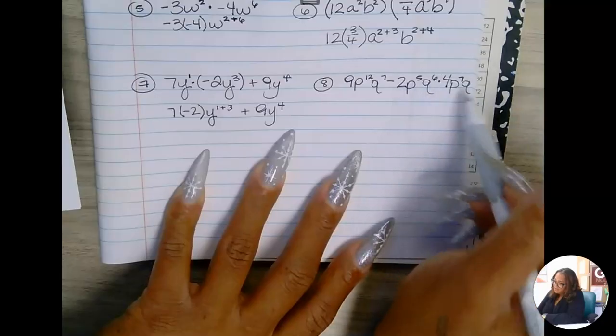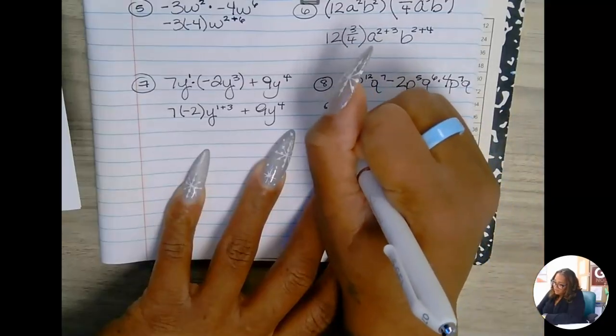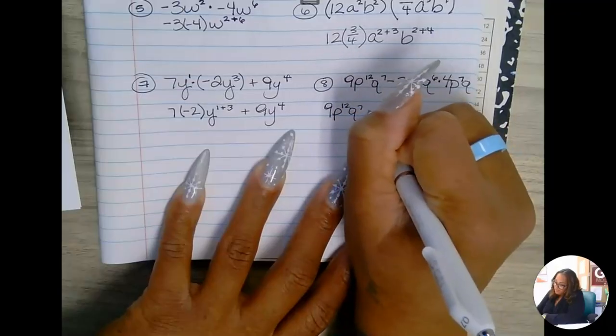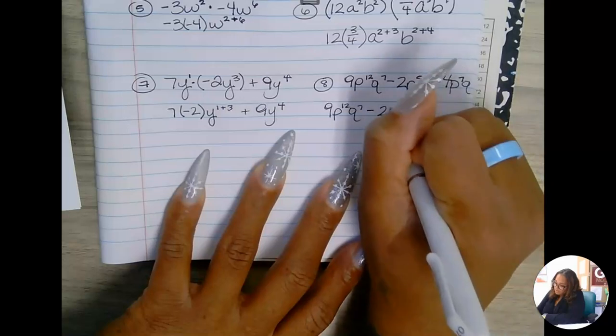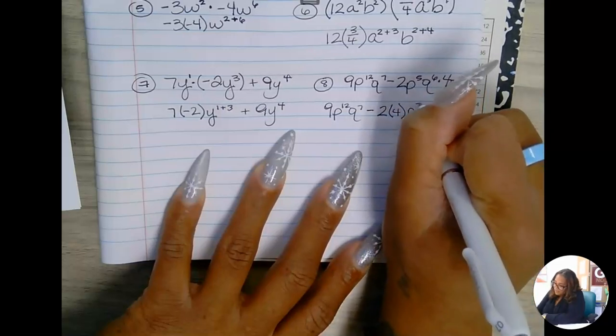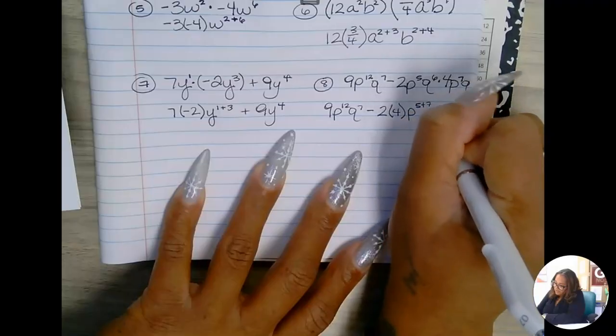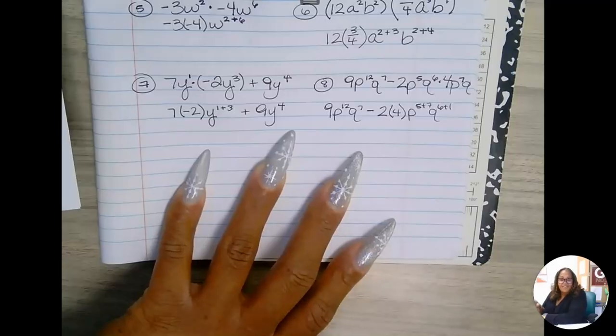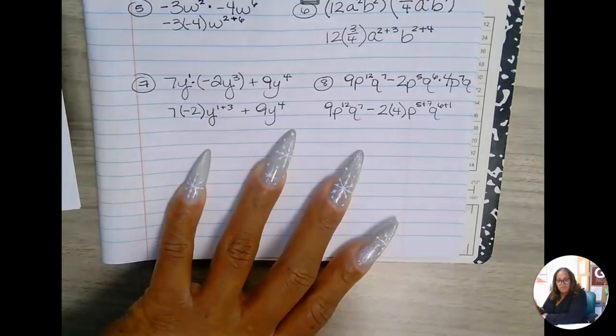Let's do the negative 2 and the 4. So that's 9p to the 12th power, q to the 7th, minus 2 times 4, and then p to the 5th plus 7th, and q to the 6th plus 1. This will also simplify to one term as well.